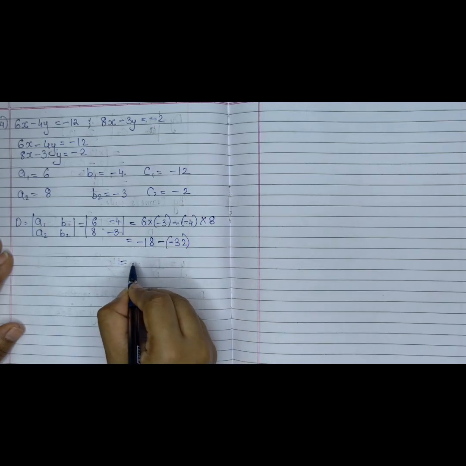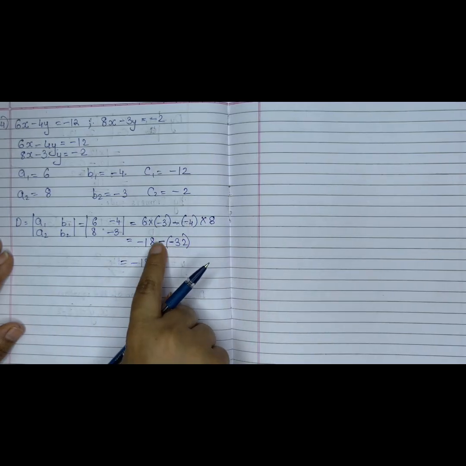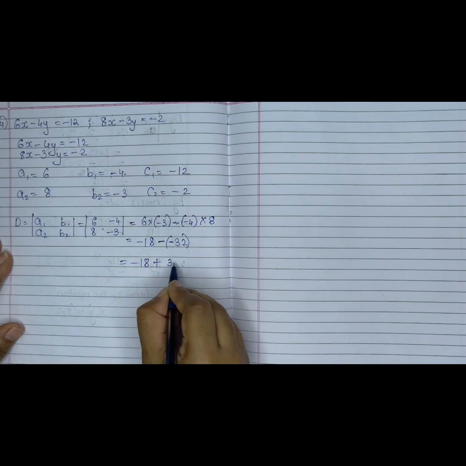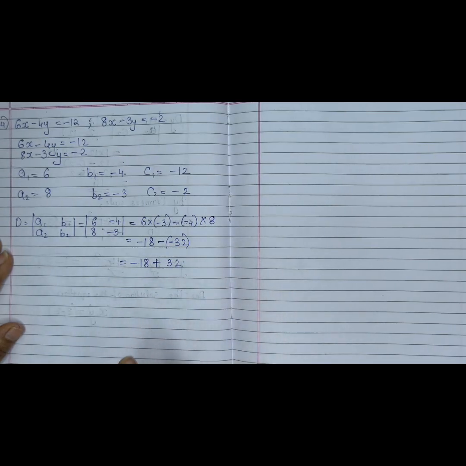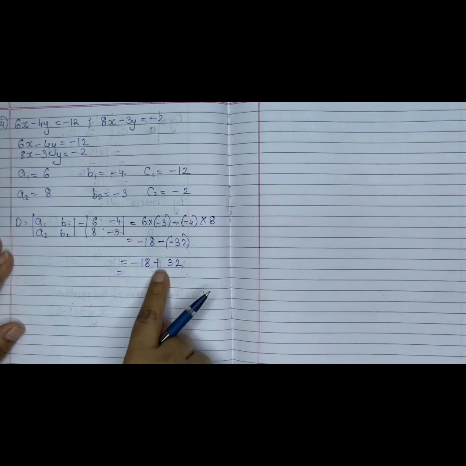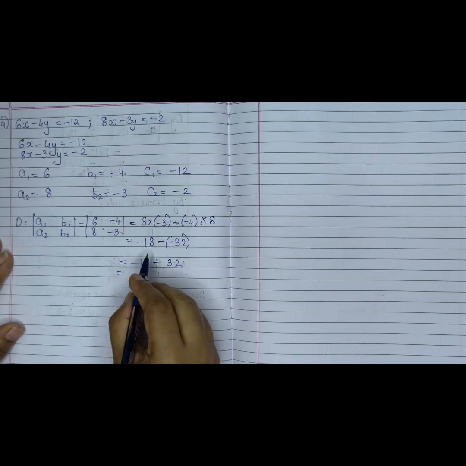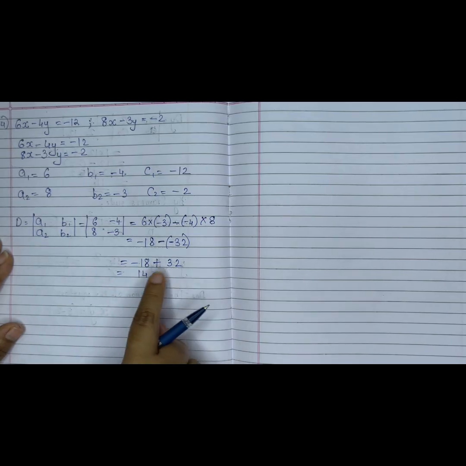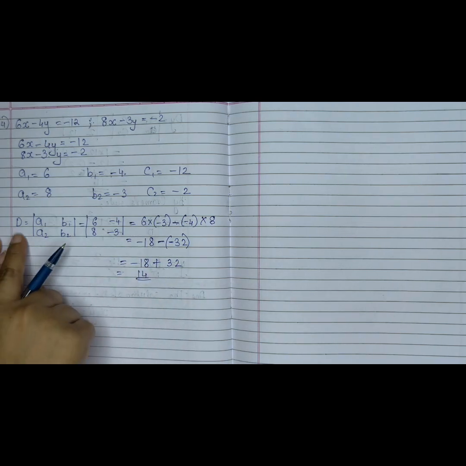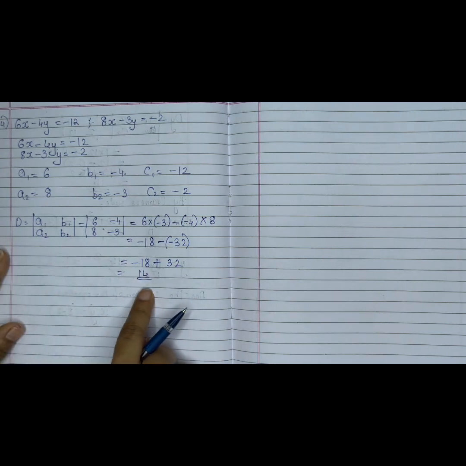Next step will be minus 18 is as it is. This minus and minus will become plus. So we have 32 over here. Okay. Now minus into plus, minus. So we get 32 minus 18. We get 14 here. And the sign of the greater number, so that is plus. We don't have to put the minus sign here. So here the value of the determinant we got 14.